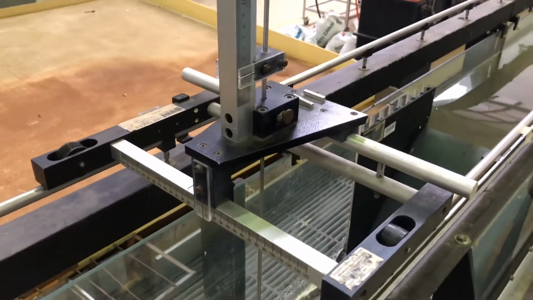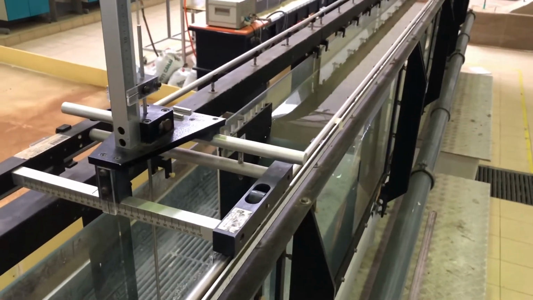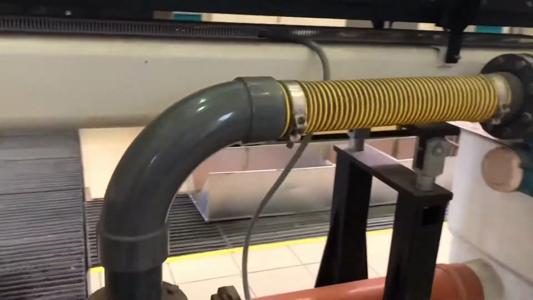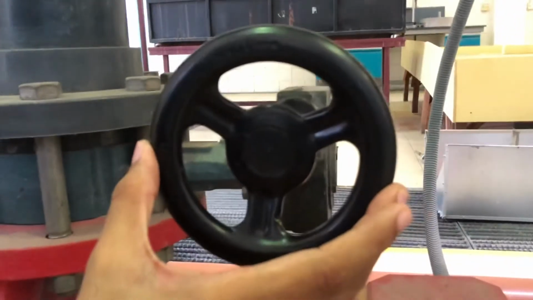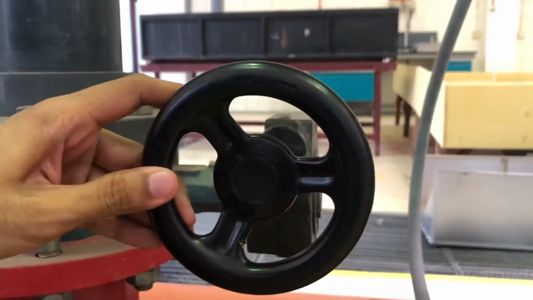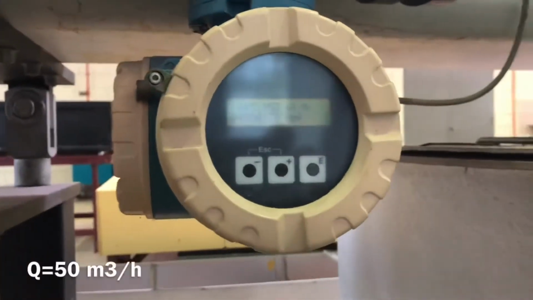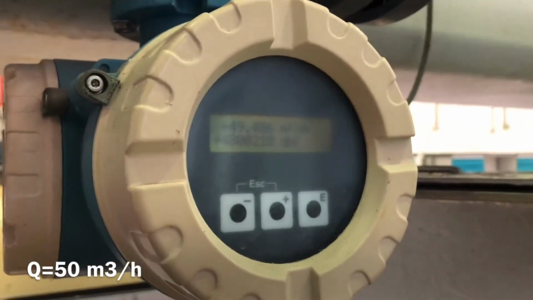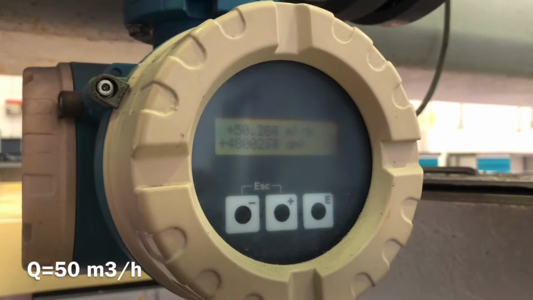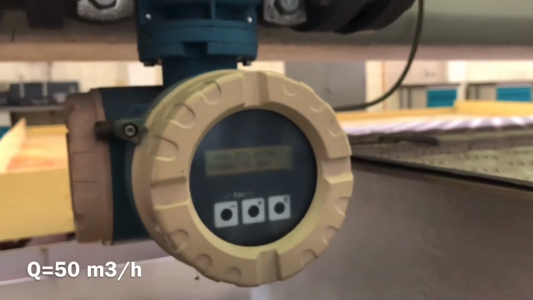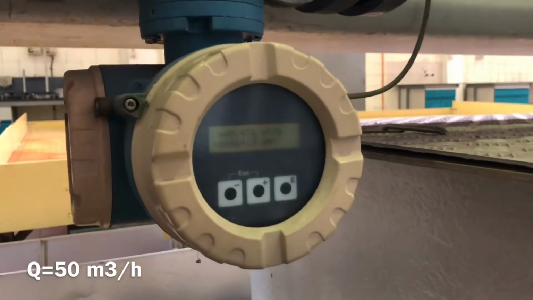So now we can move on to alter the discharge, or the speed of the water that comes into the section, and take different readings for the upstream. Now let's change the discharge coming into the apparatus. For that we will adjust this valve just a little bit and see the reading of the discharge through the indicator. As you can observe, the values are fluctuating around 49 and 50. So by taking an average, we can say that the discharge in the apparatus is 50 meter cube per hour.